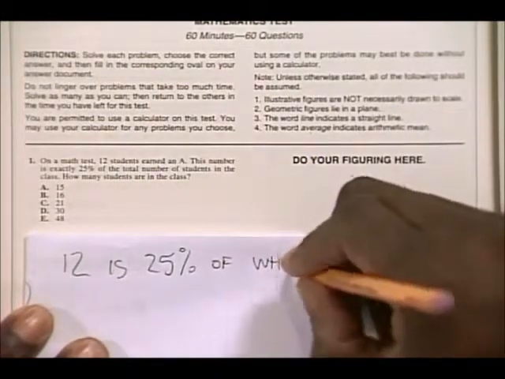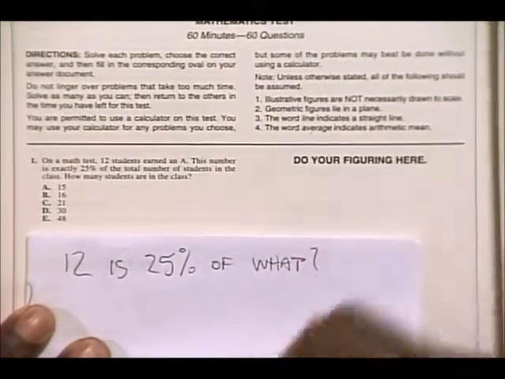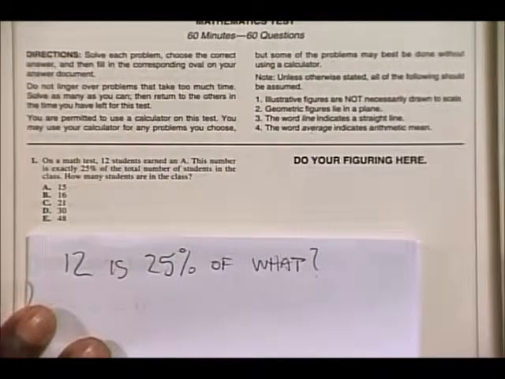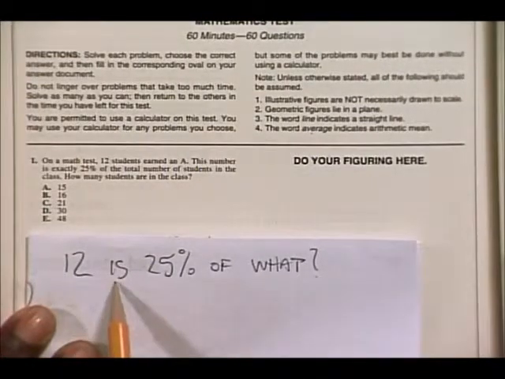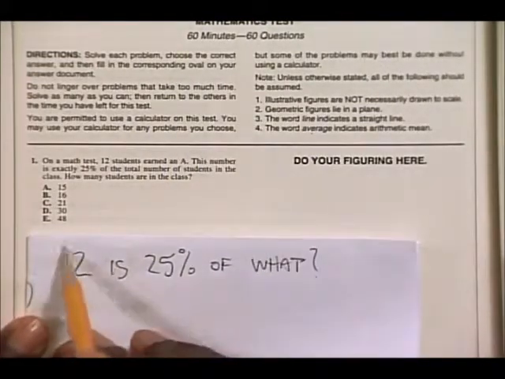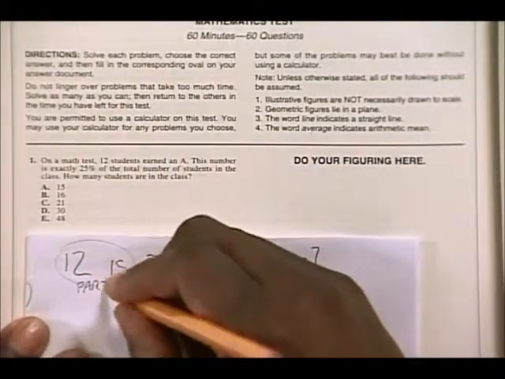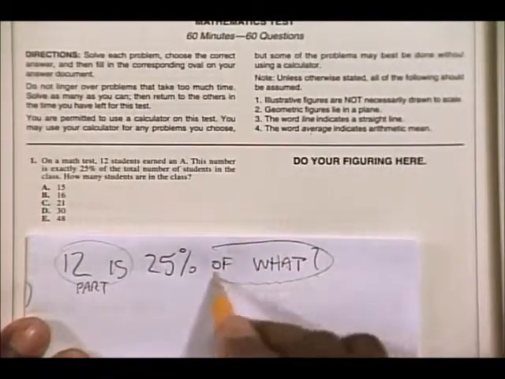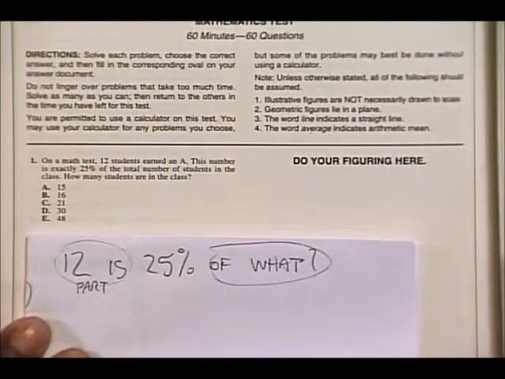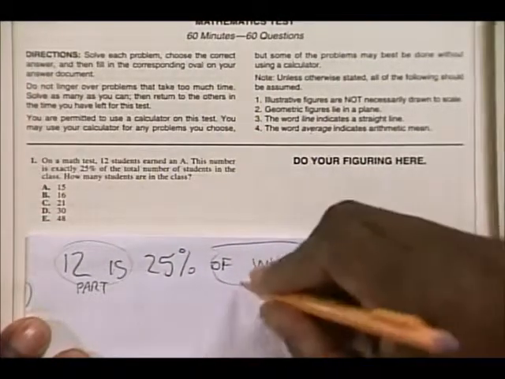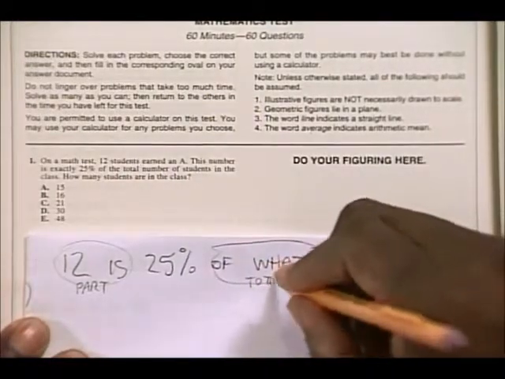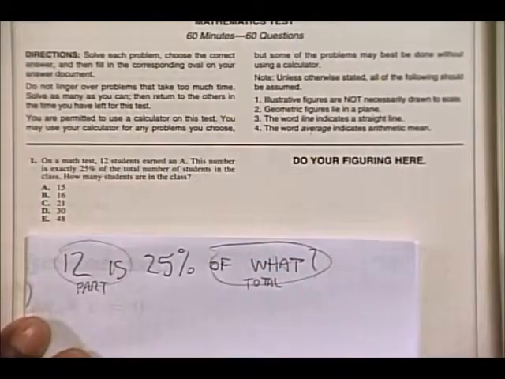Last week I really emphasized that anytime you see "is," that is a key word that would indicate a part. The small part. "Of" is a word that a lot of times indicates some total or whole, if you will.